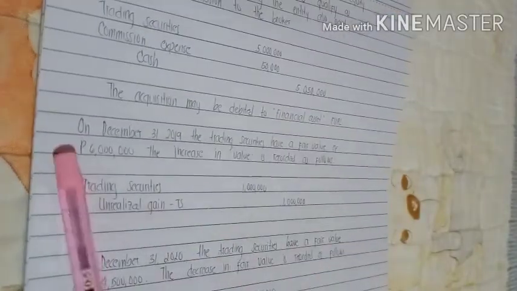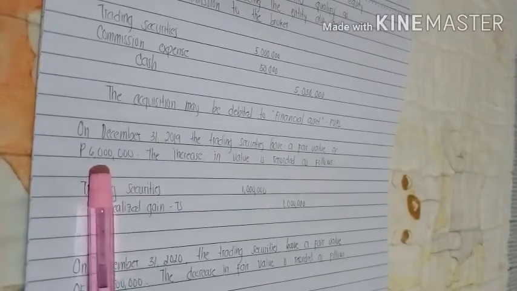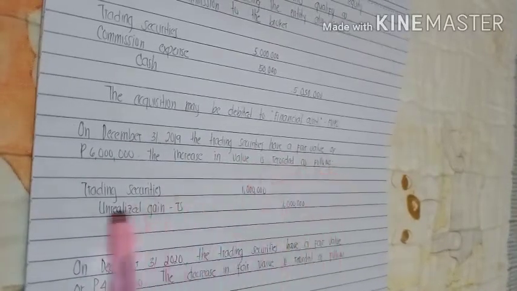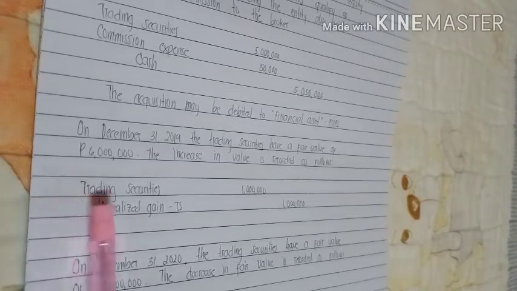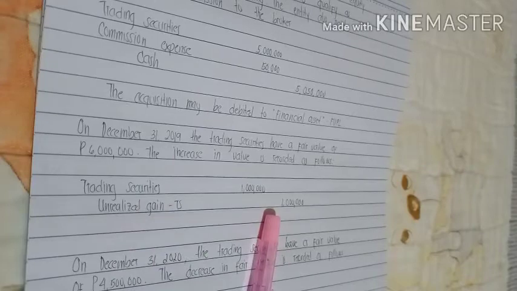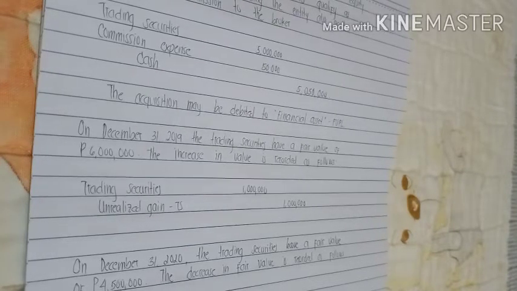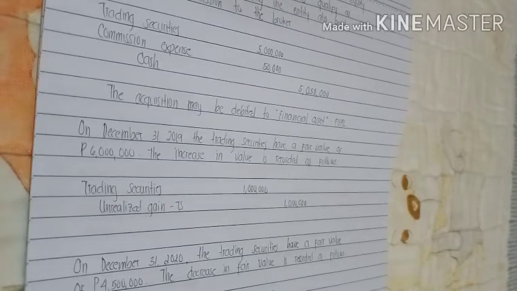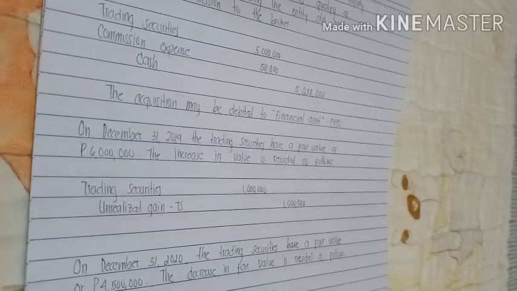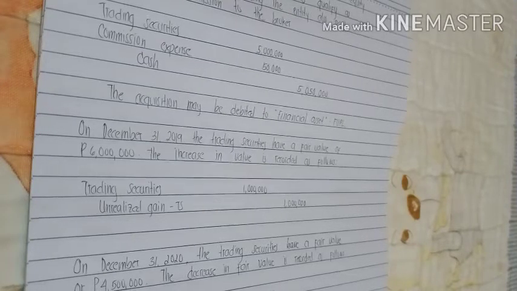Next, on December 31, 2019, the trading securities have a fair value of $6 million. The increase in value is recorded as follows. We debit trading securities $1 million and credit unrealized gain TS $1 million. Ang unrealized gain in trading securities giclassified siya sa income statement as other income. So sa December 31, 2019, ang statement of financial position will report the trading securities sa iyang fair value amounting $6 million with a disclosure of cost of $5 million.